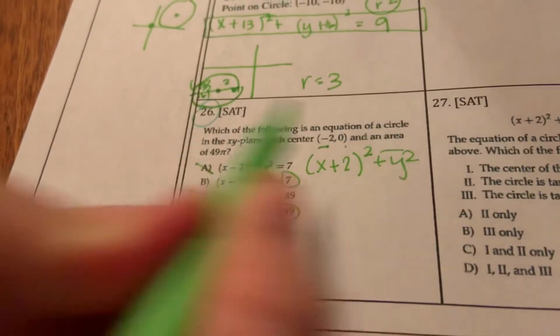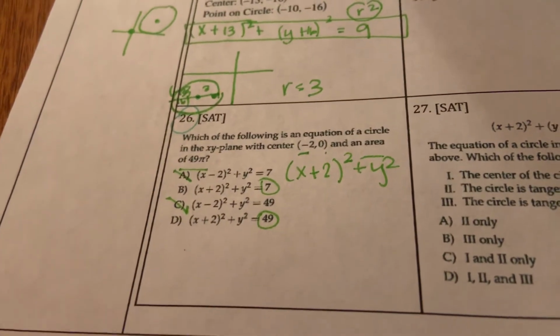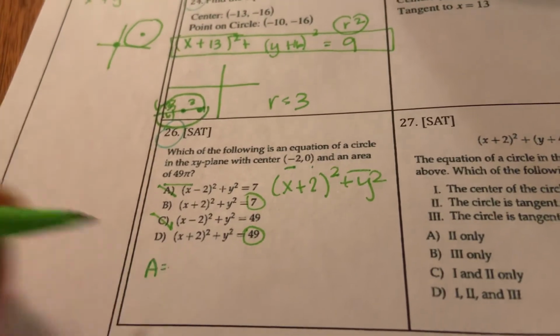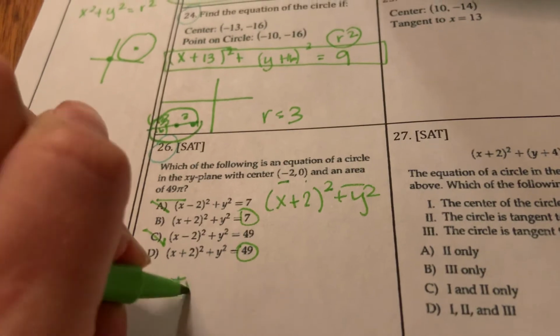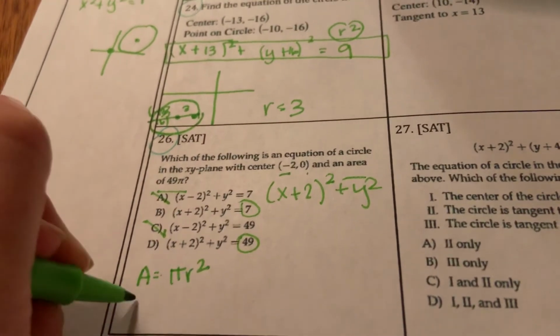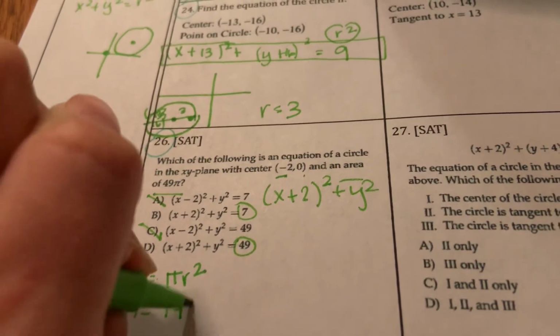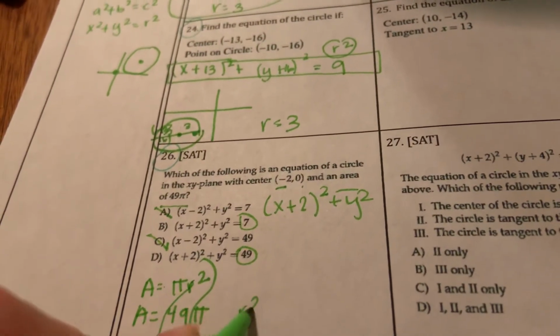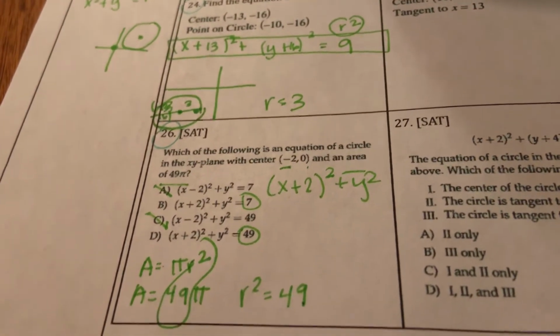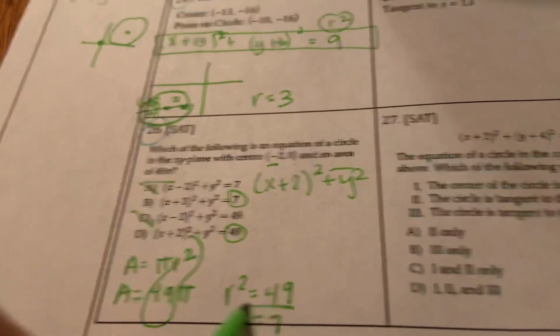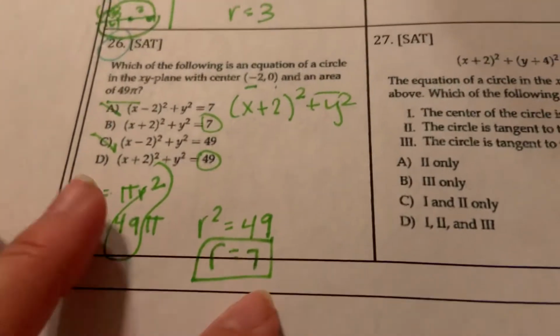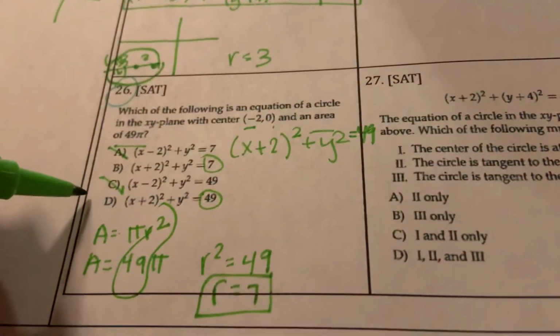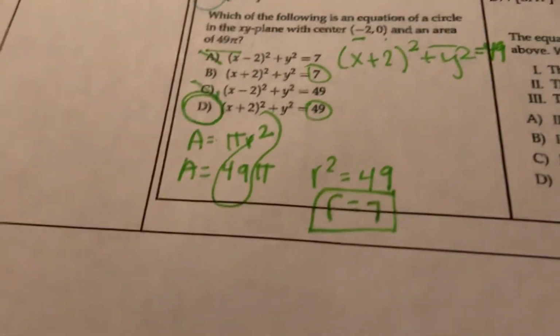If it has an area of 49 pi, I need to remember the area formula for a circle. Area is pi r squared. So if the area is 49 pi, that must mean r squared equals 49. So what would be the radius? The radius is 7. But in the equation, it's always radius squared, so 49 actually would go in the equation. The correct answer is D.